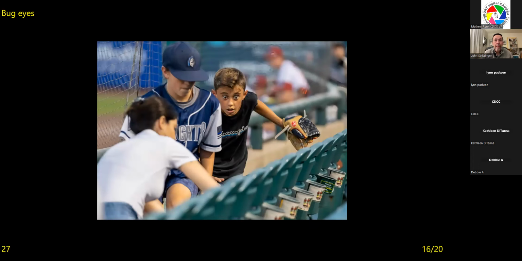Bug eyes. And so they are. So they are chasing something, they've seen something, and you've really got the sharpness pretty good. I think he's in such motion that he's slightly soft, but the eyes make up for all that because of the great contrast around the eyes. Certainly the shallow depth of field is primarily on just that boy and his glove. Everything else is a little bit soft.